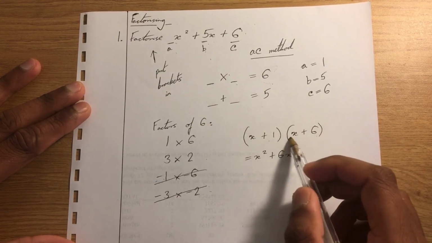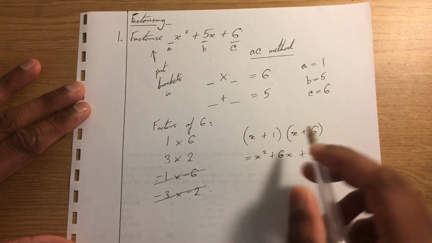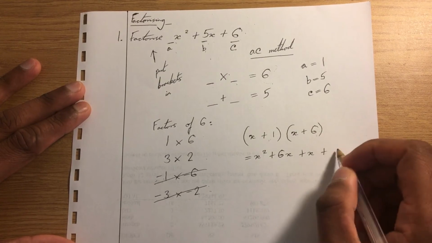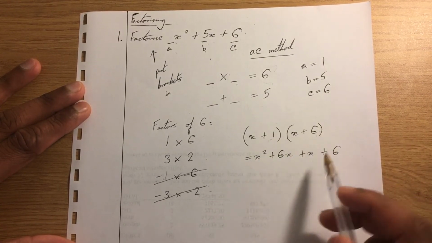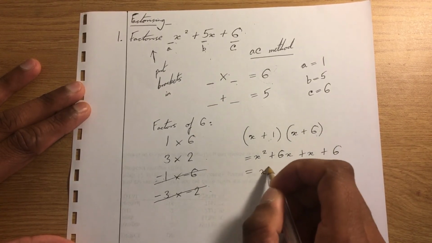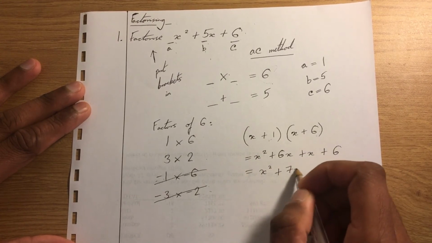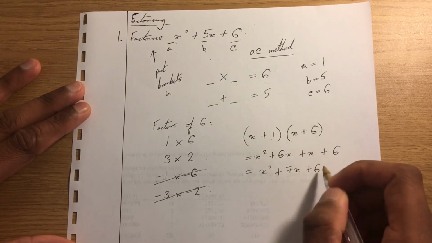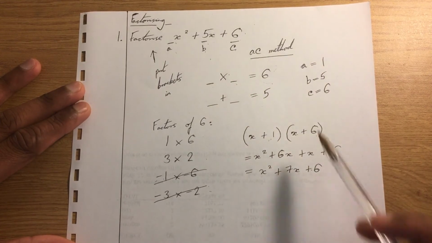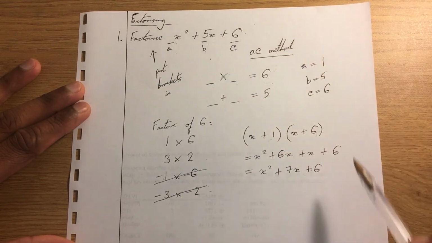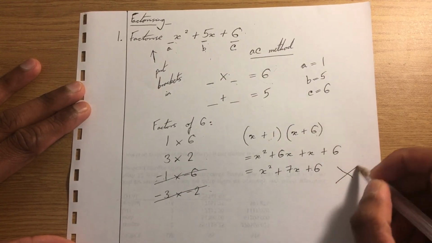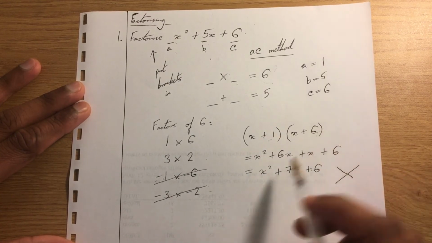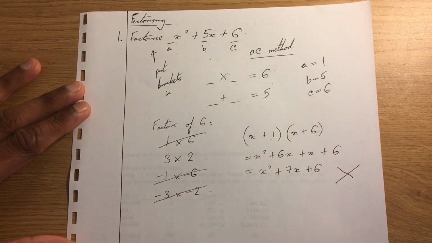And if I do 1 times x, I get x. 1 times 6, I get 6. So if I collect my like terms now, I get x squared plus 7x plus 6, which is not the same as the original equation. So I know that this pair of factors is not the one that I'm looking for.